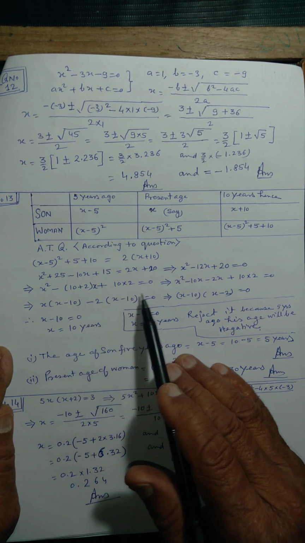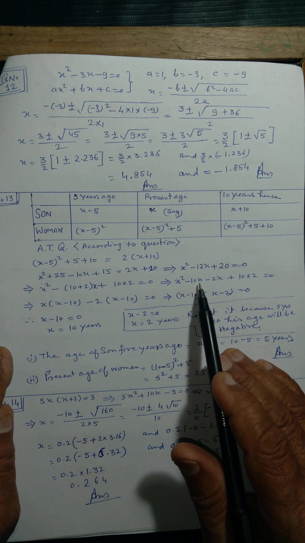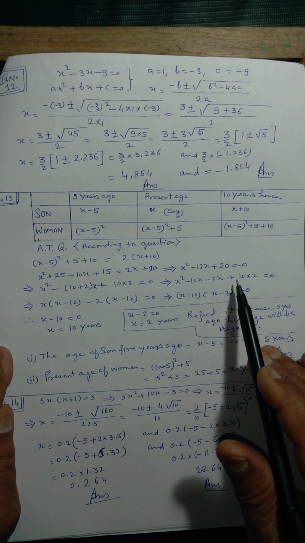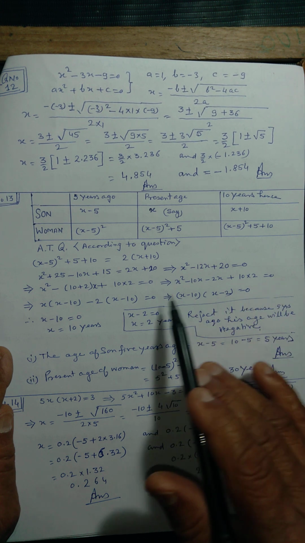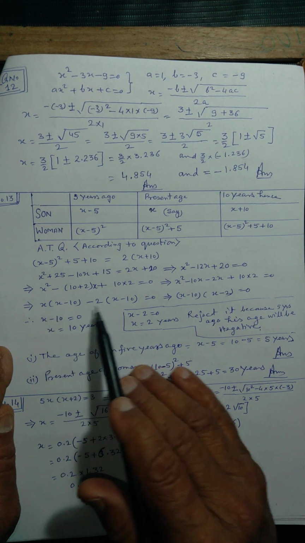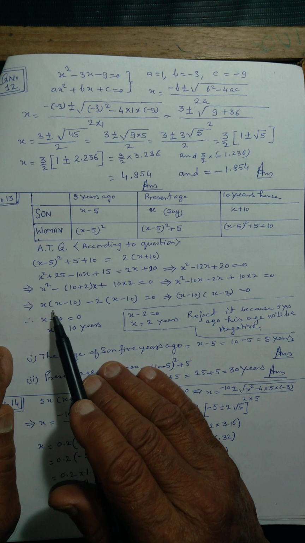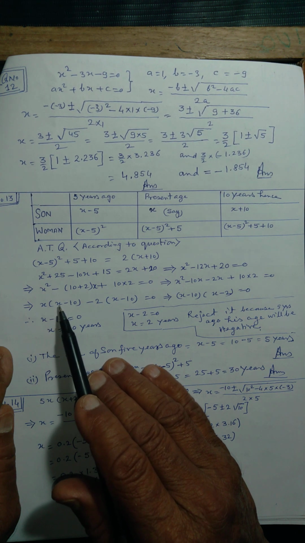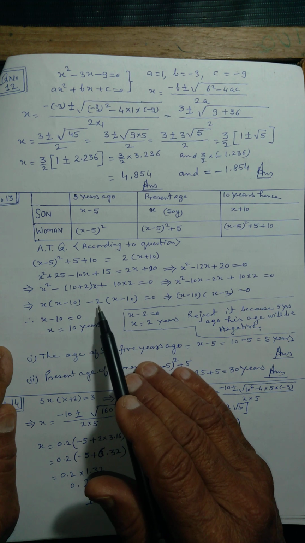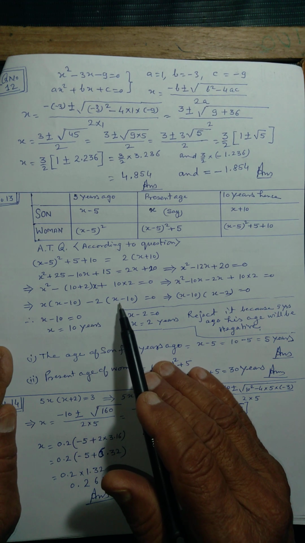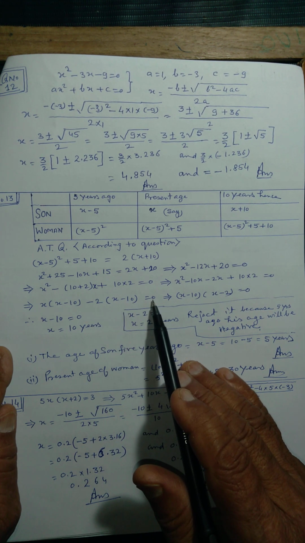So just open the bracket, you will get x square minus 10x minus 2x plus 10 into 2 equal to 0. So take out x common from the first two terms. So we will get x inside the bracket, x minus 10, minus 2 inside the bracket, x minus 10 equal to 0.